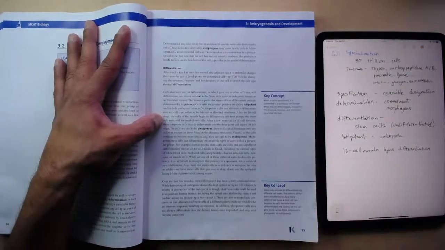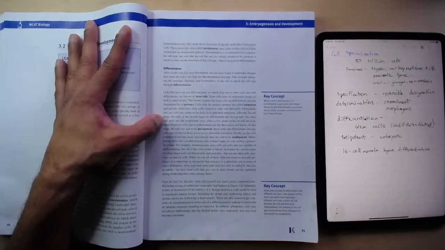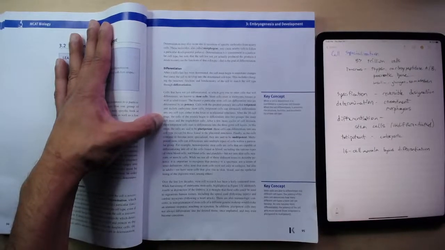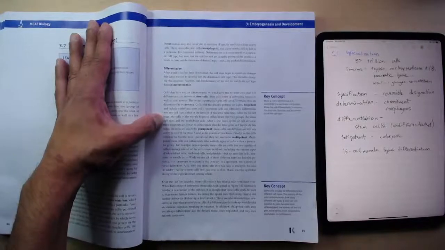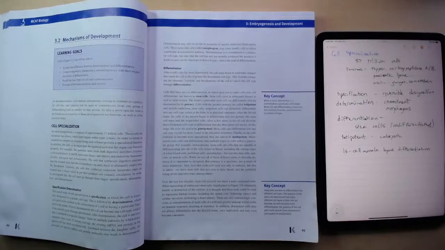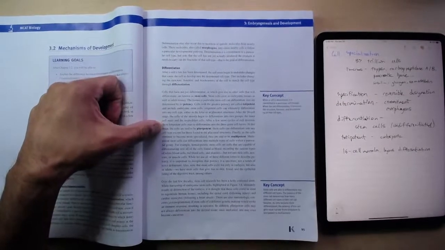Since you have a 16-cell morula that is undifferentiated, my question is, could each of those 16 cells make like a twin? Could you have potentially 16 twins? Anyways, that's something for you to think about.